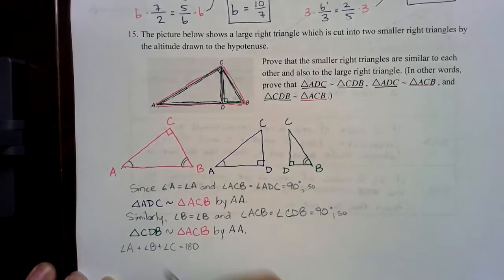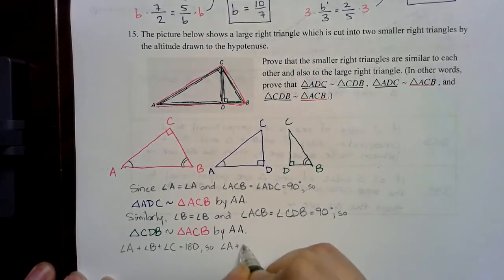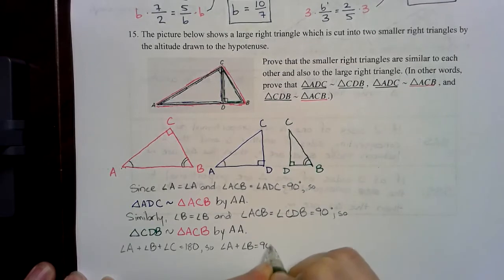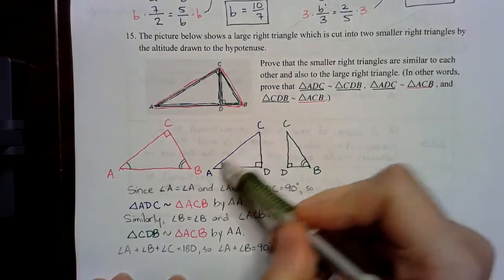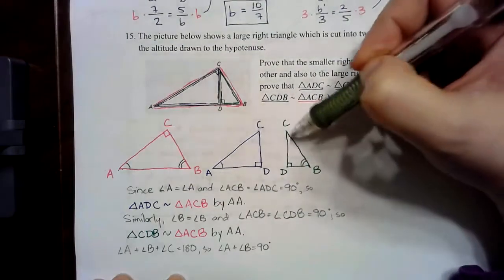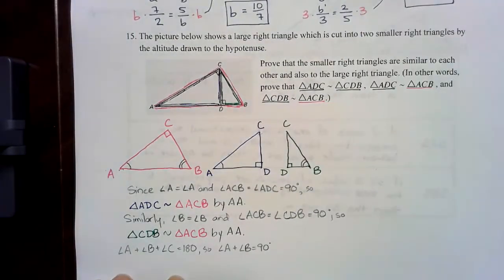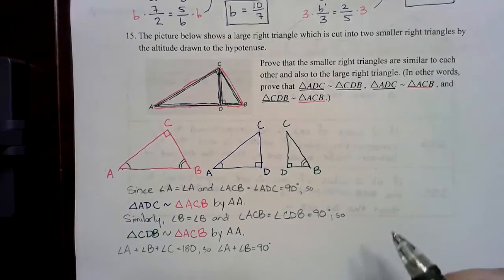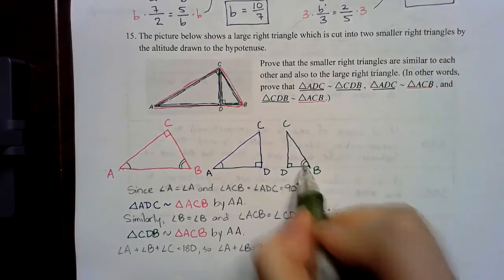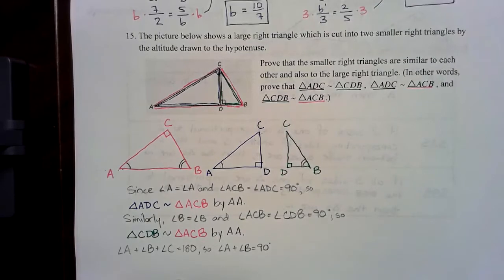Well, I know angle C is 90. Angle A plus angle B is 90. So these two add up to 90. Well, here these two add up to 90, and here these two add up to 90. So these top angles here and here have to be the same as those angles.